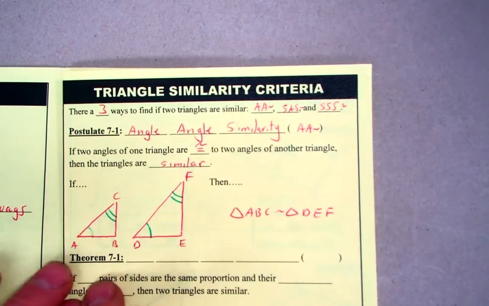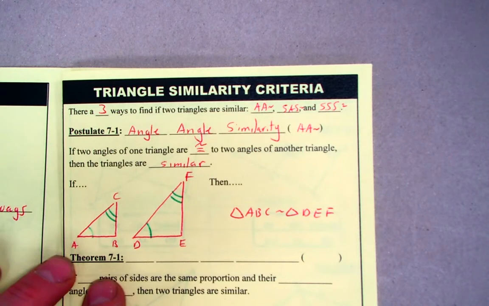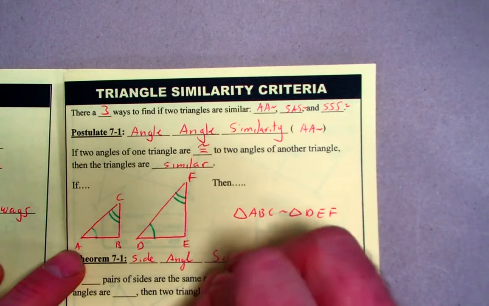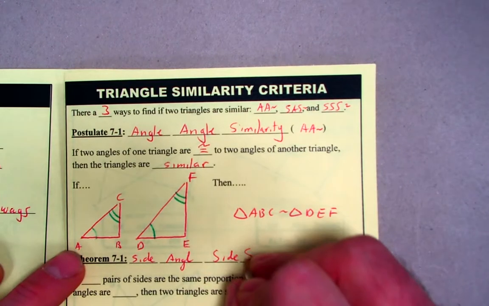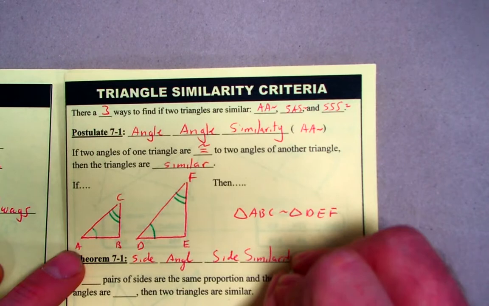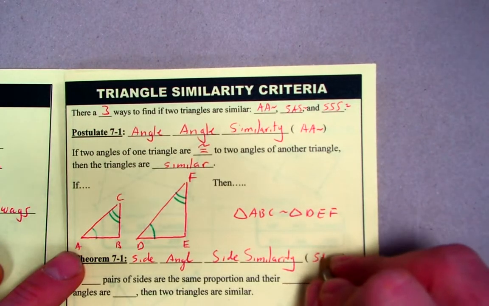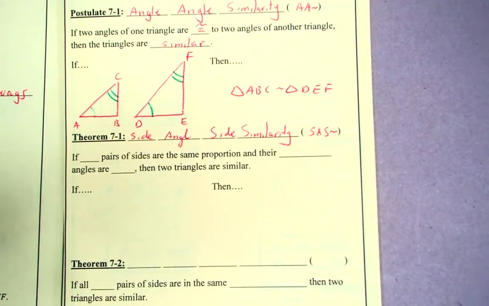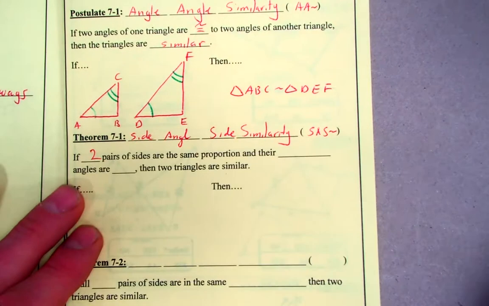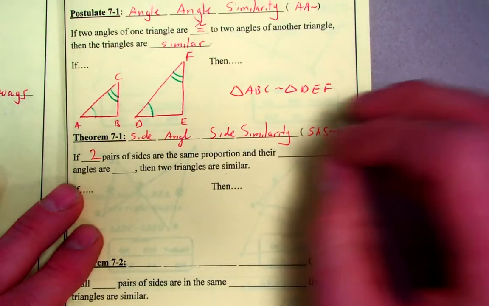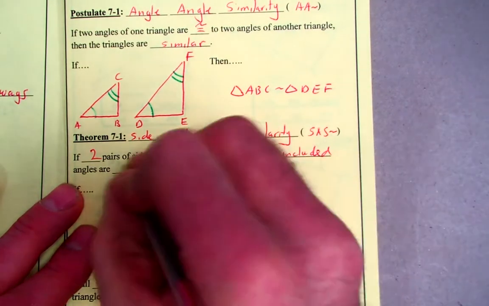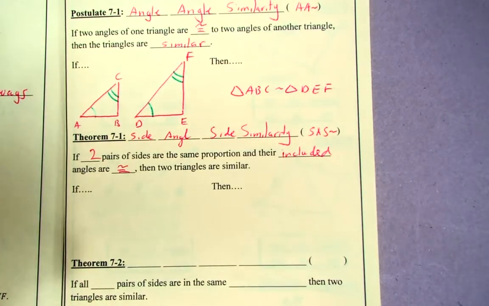All right, the next theorem is the side angle side similarity. So SAS. We just put the little similar sign so we know we're not doing the one for congruence. Okay, and this time it says if two pairs of sides are in the same proportion and their included angles are congruent, then we know the two triangles are similar.